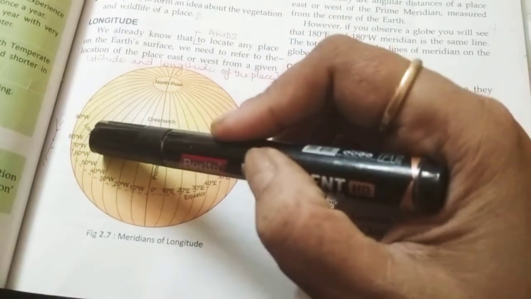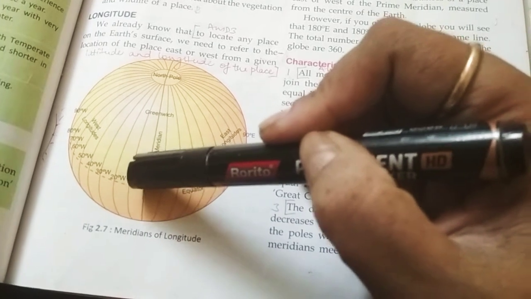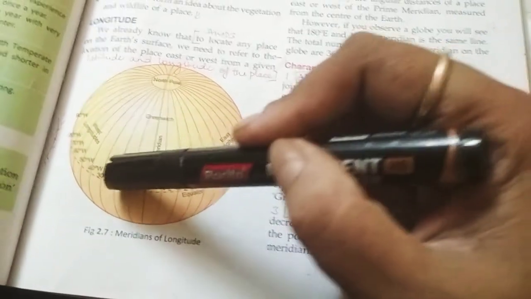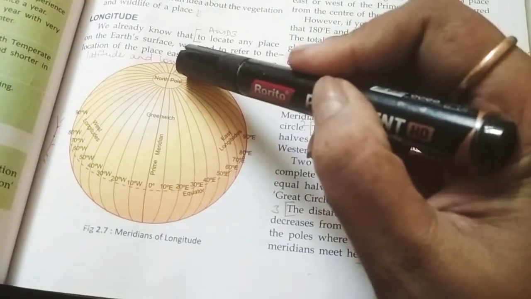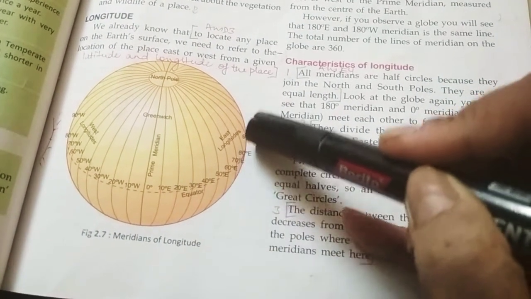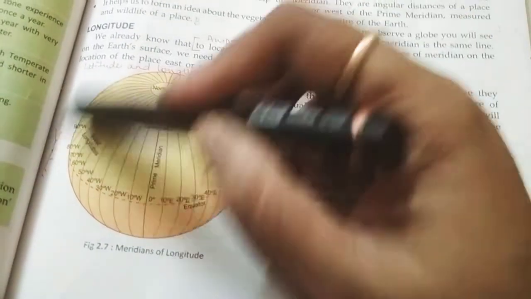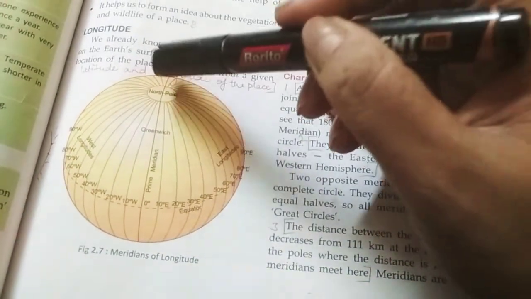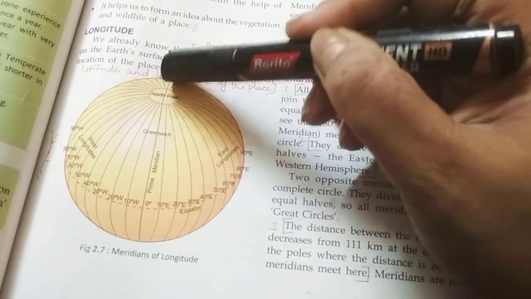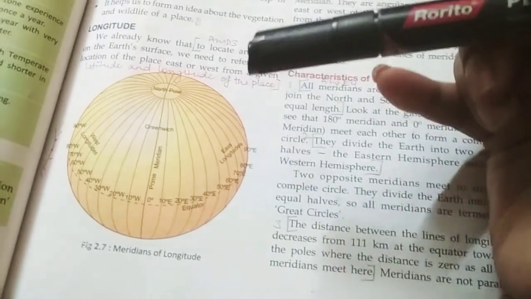All the places lying towards the west begin from 0, 1, 2, 3, 4, 5, 6, 7, 8, 9, 10, then 20, 30, and so on till 180. Then east also 1, 10, 20, 30, 40, 50, 60, 90, 80 and 180. That means 180 degrees west and 180 degrees east both lie on the same meridian, which is just the opposite of the prime meridian.